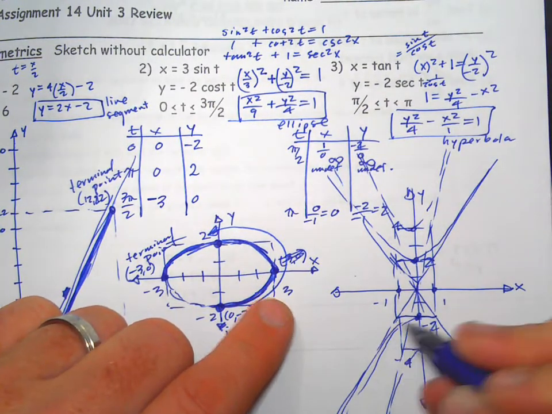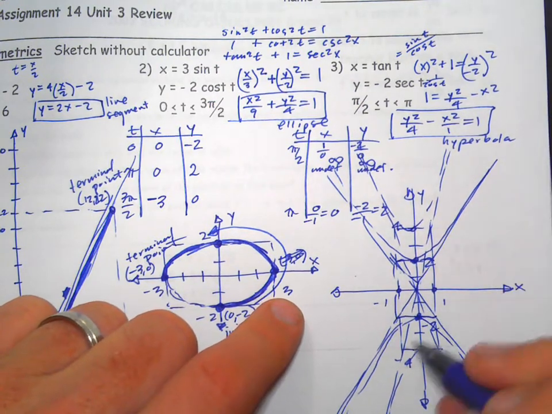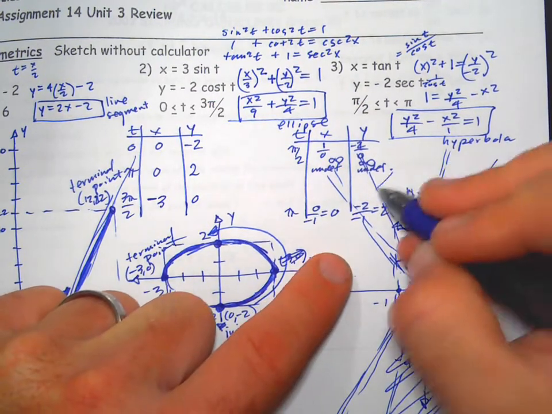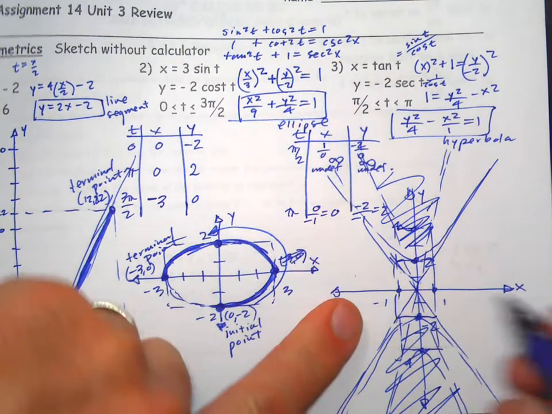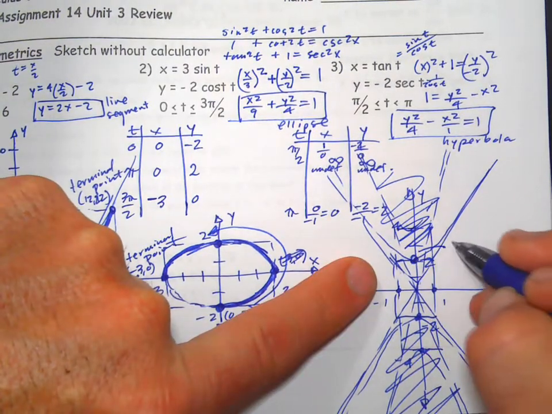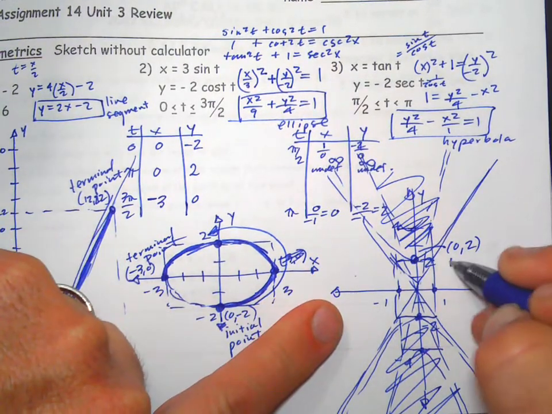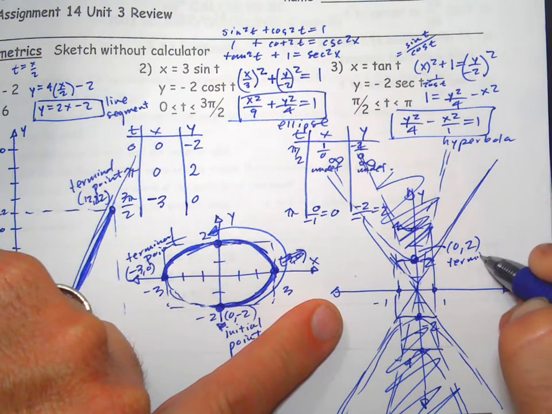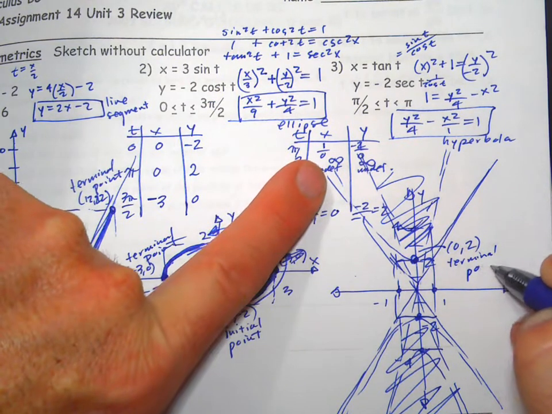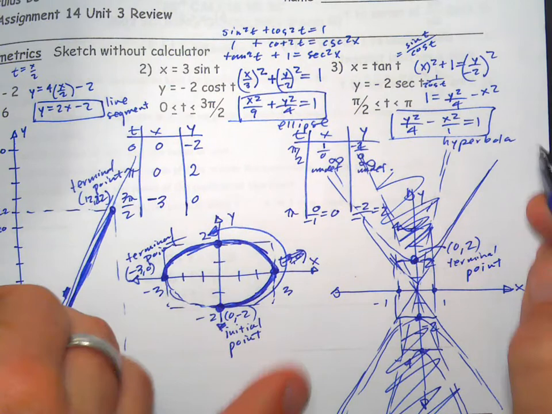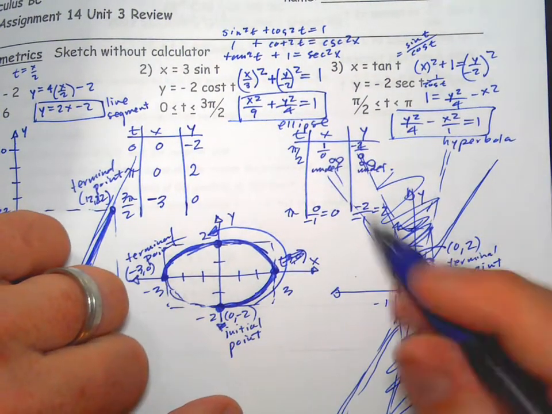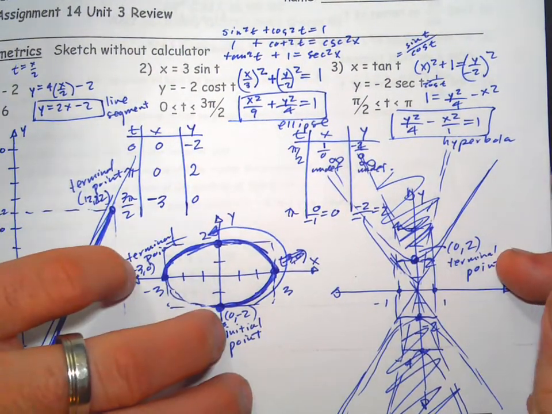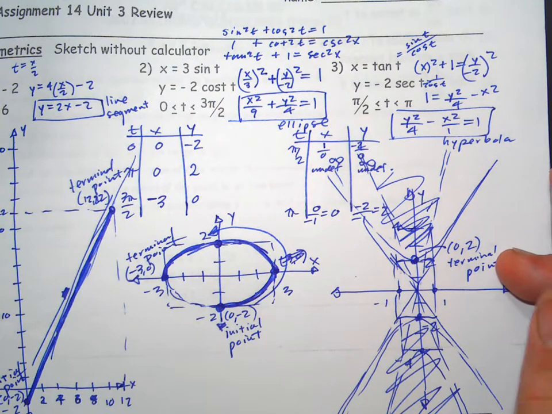It's supposed to be the square root of the number underneath it. It's one of the nice things about the table. Okay, 0, 2 is right here, and that's the terminal point. So this infinity stuff could be at there's 4 different places where the graph blows up, goes out to infinity.